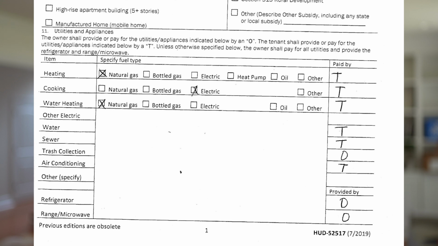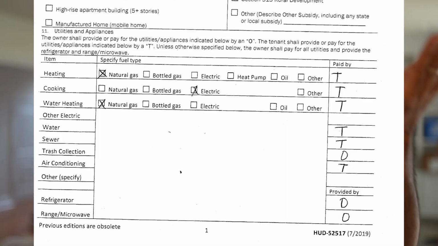You see on the right-hand side here, I've got the majority of things paid for by the tenant. I do not want you out there paying for electricity, gas, water, sewer, all that stuff, because you don't necessarily need to. Now, some tenants may need you to pick up one of those bills, but I want you to put as much as you can on the tenants because the government is paying it on behalf of the tenant.